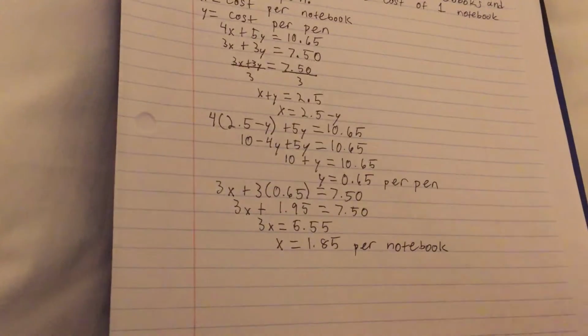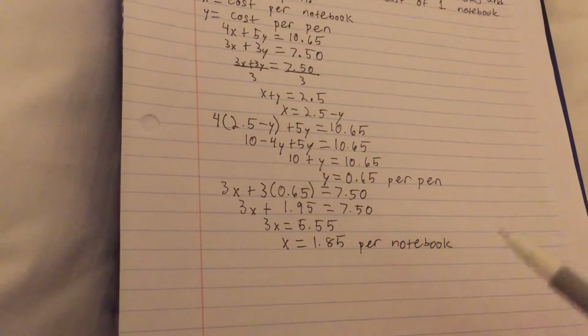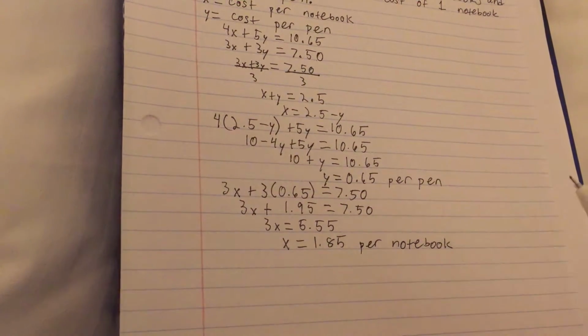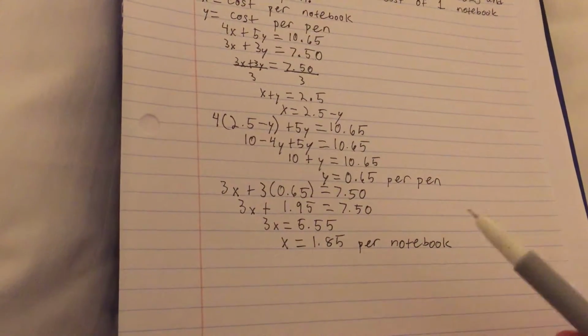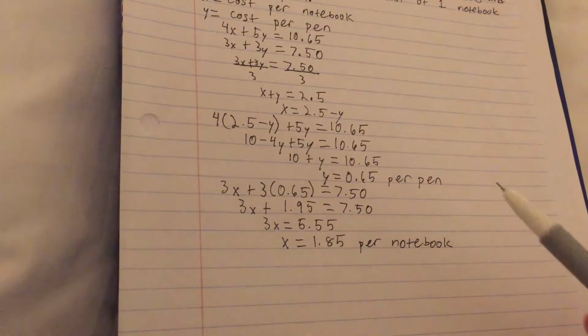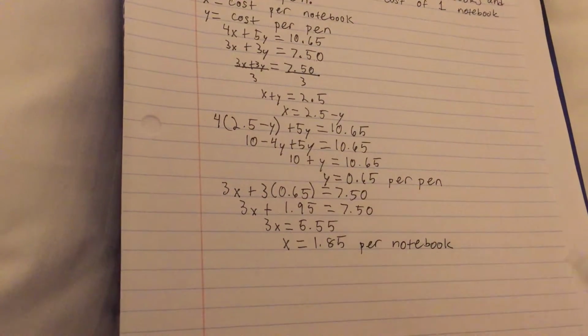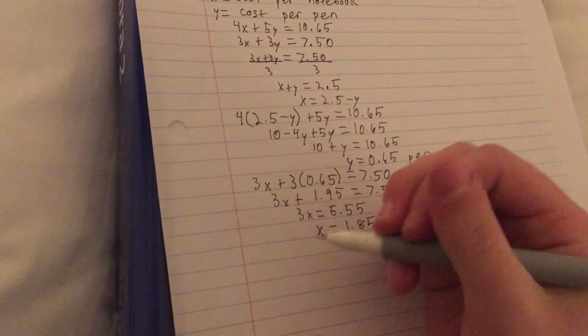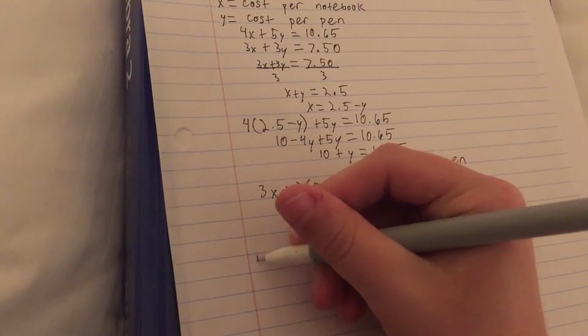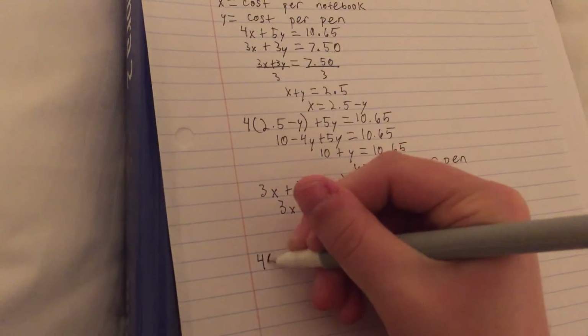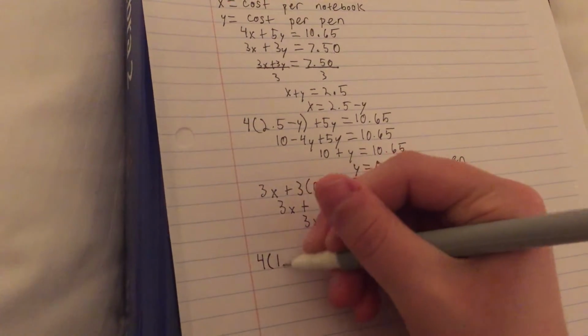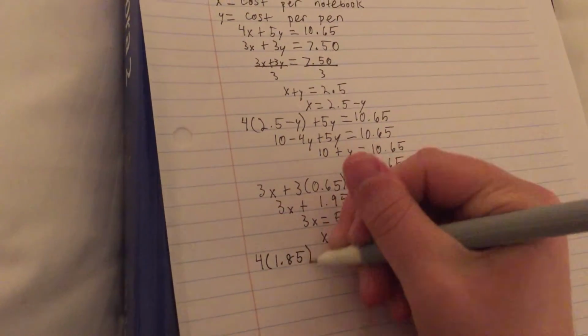Now that I have my 2 variables, it's important that I check my answers by plugging both variables back into both equations. So I'm going to take my first equation. Just going to plug both variables back into that.